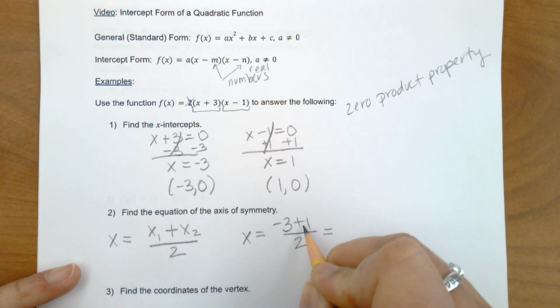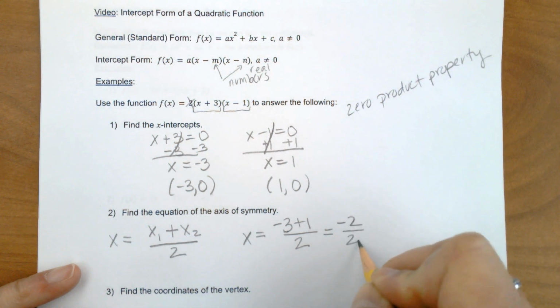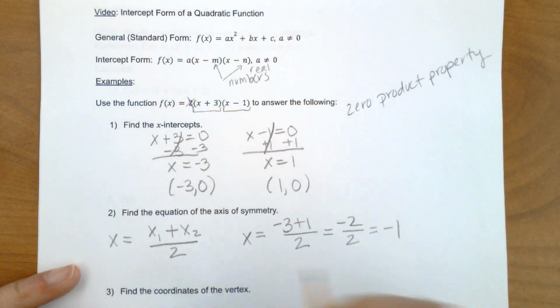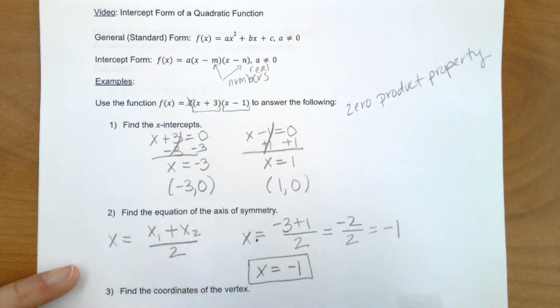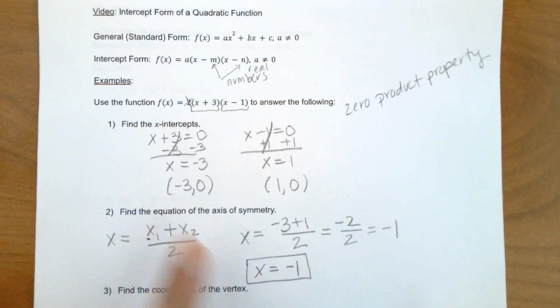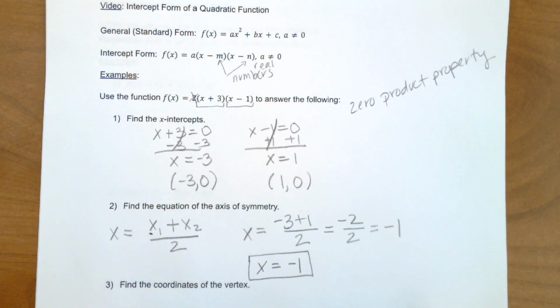Now, I'm going to do the numerator first. So -3 plus 1 is -2. Divided by 2 comes out to -1. So we're going to write it nice and neat as an equation because that's what we want. We want an equation with the x and the equal sign. So x equals -1. All right.